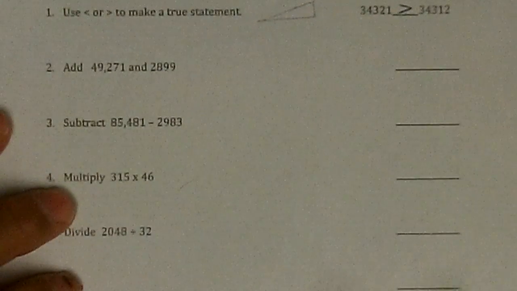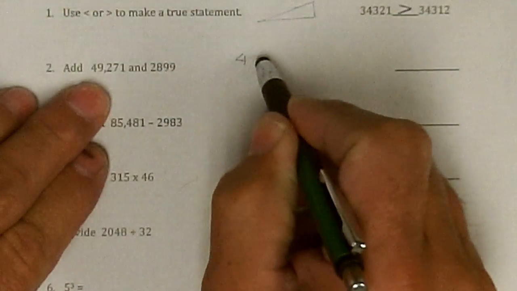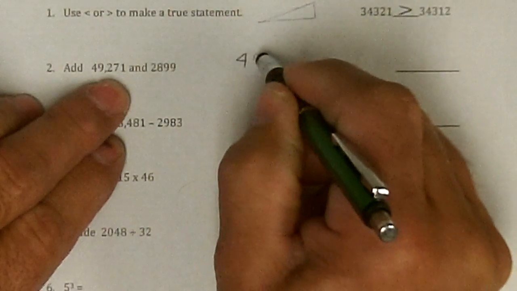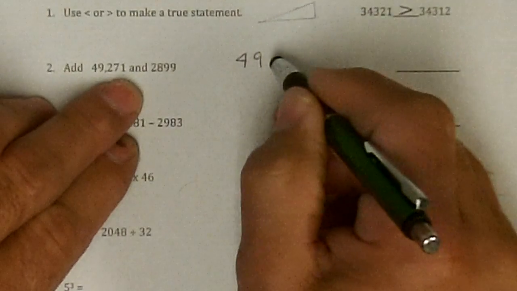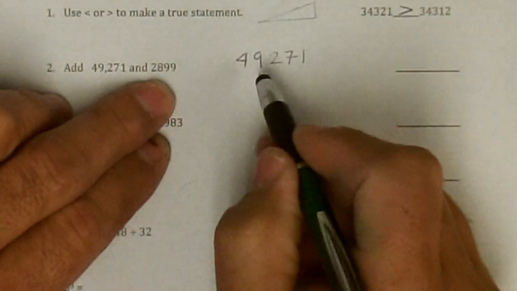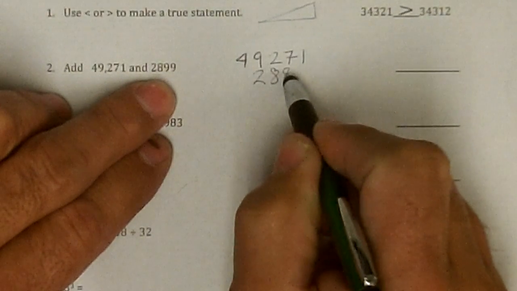Okay, number 2, it says add these. So we have 49,271 and the other one has 2,899.